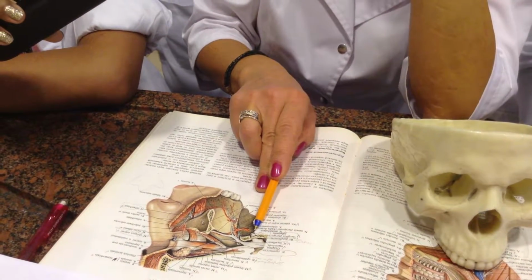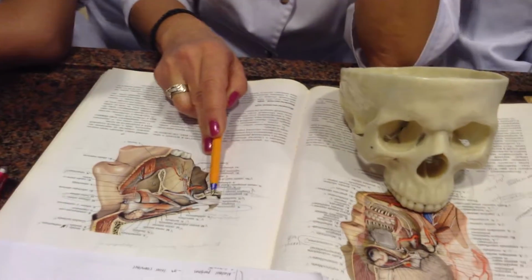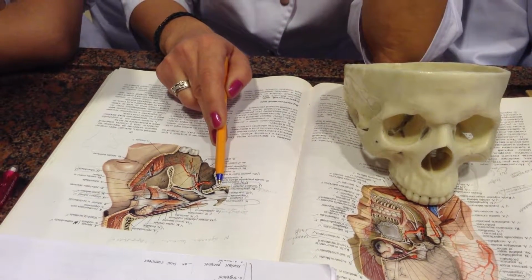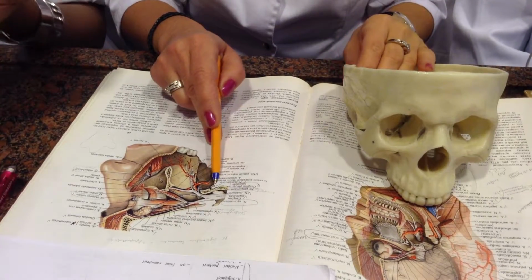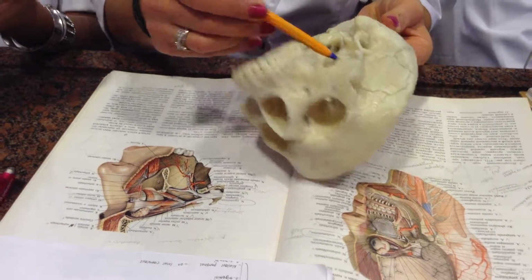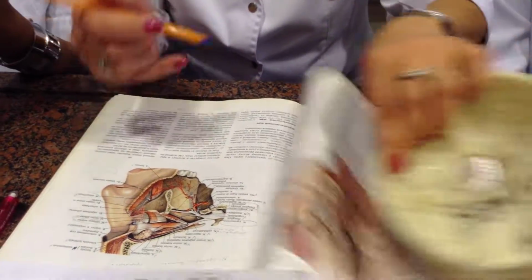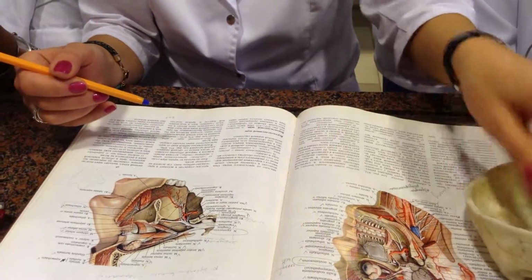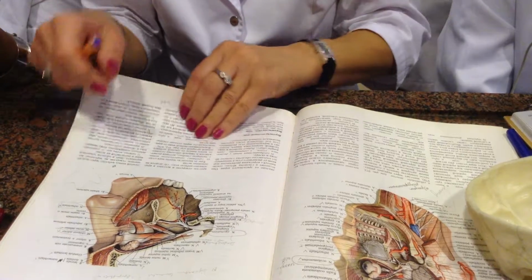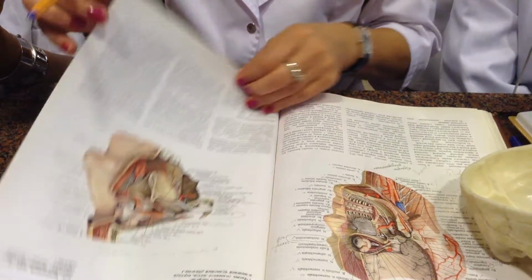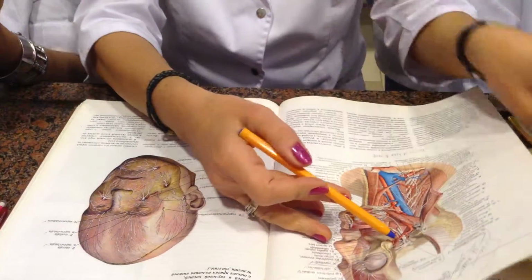The third branch is the mandibular nerve, which passes through the foramen ovale, and just below the foramen it gives its first sensory branch, the ramus meningeus, which passes inside through the foramen spinosum and divides into meningeal branches, supplying the dura mater in the middle cranial fossa. The third branch is in the next picture here.